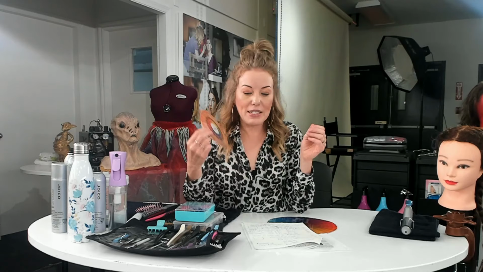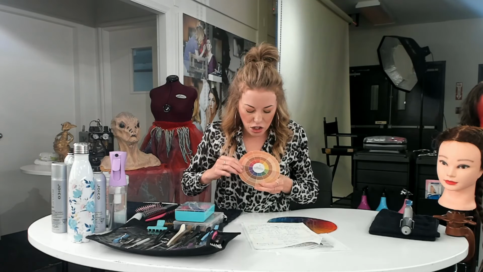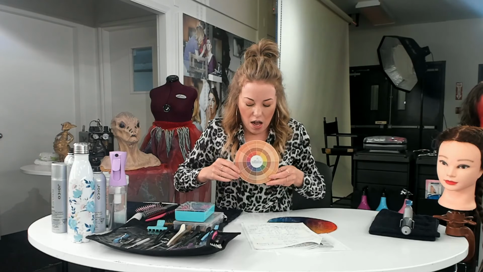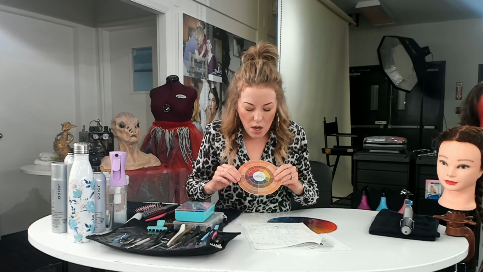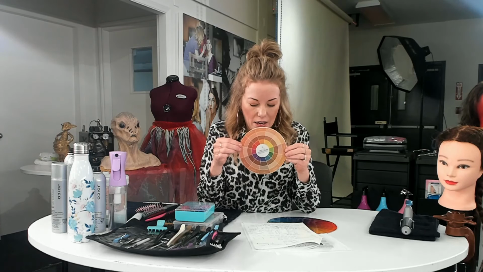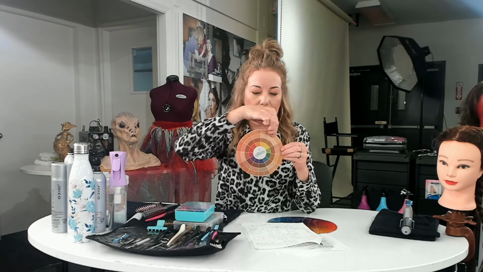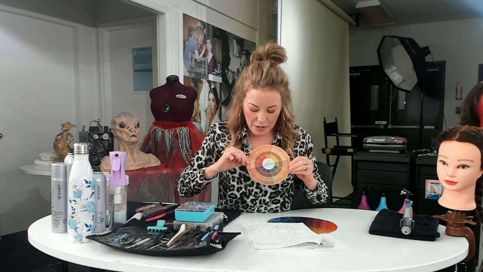But anyways, Terry made this amazing color wheel, and it actually shows skin tones against the primary, secondary colors here. And there's tertiary colors as well. So the outer ring represents our medium toned clients.